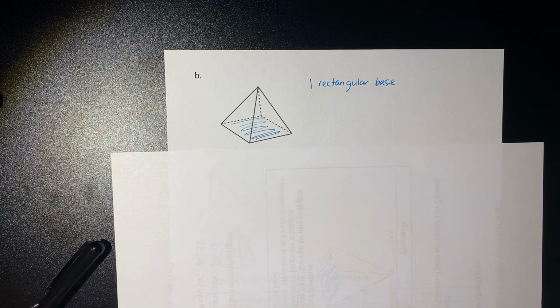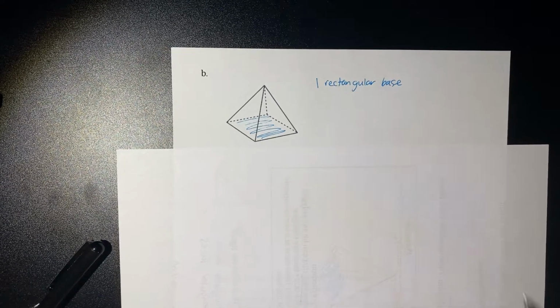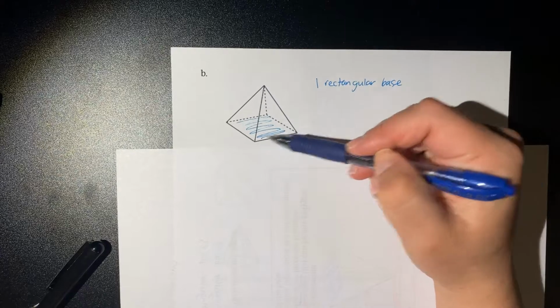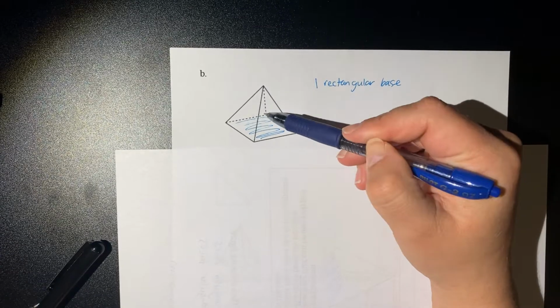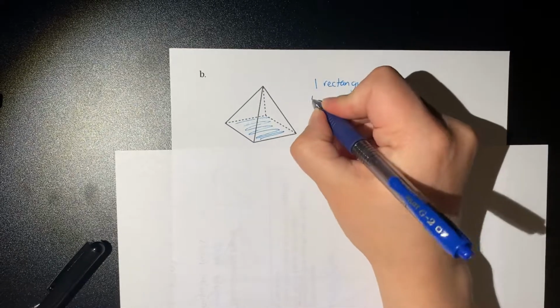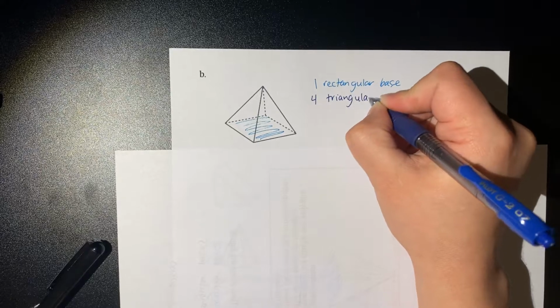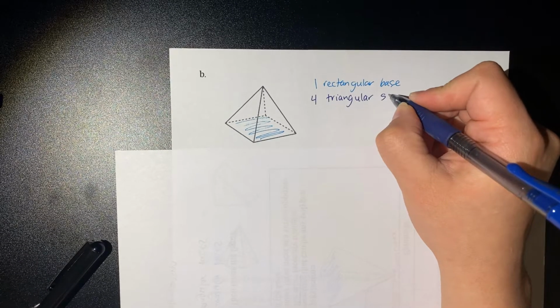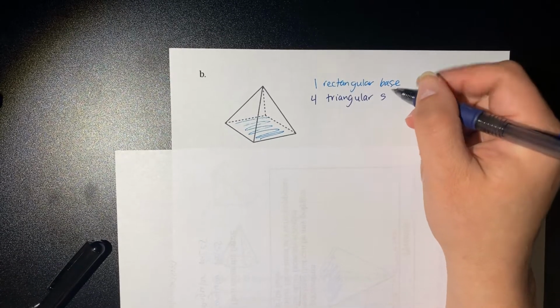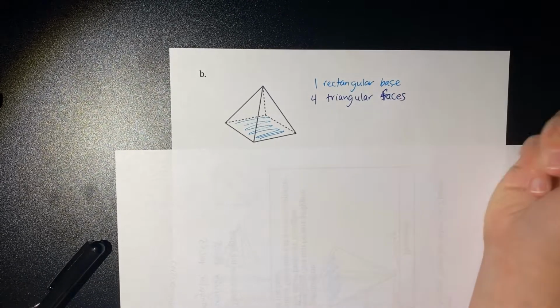All right. It has, let's see, 1, 2, 3, 4 triangular faces. We were just calling them faces. Sorry, I almost wrote sides, but they're faces.